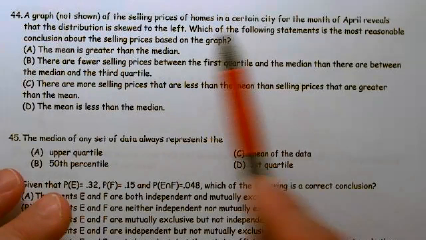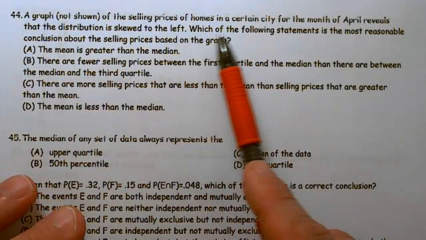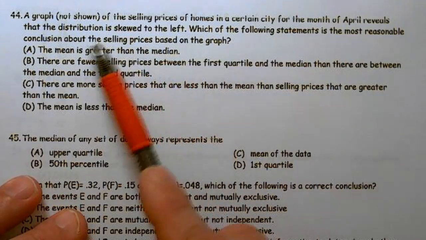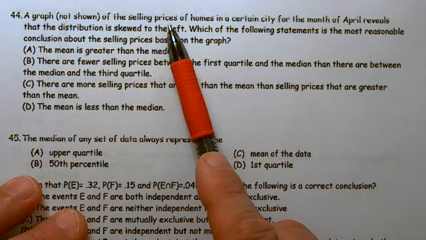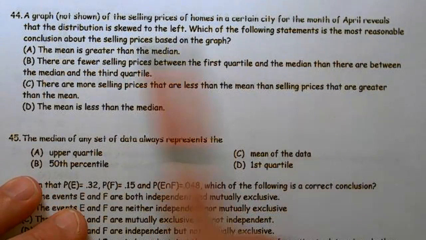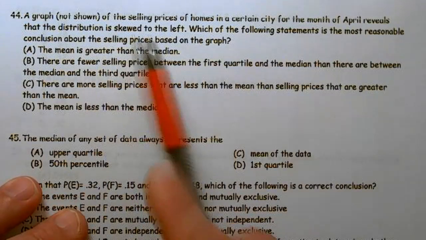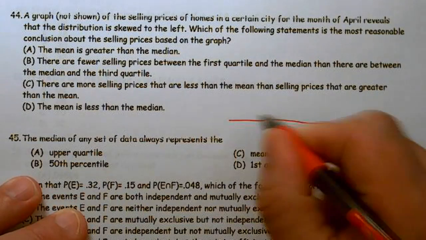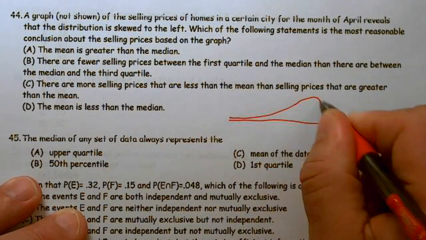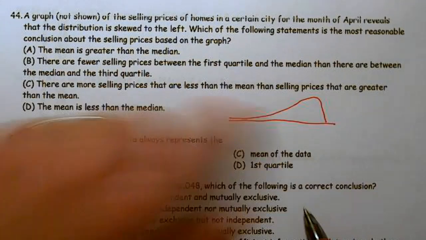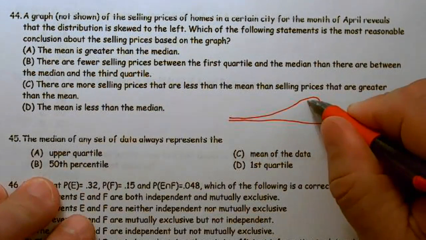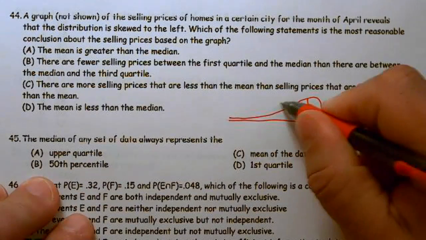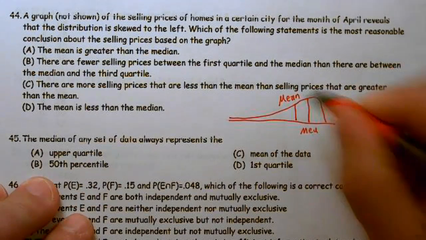Okay, a graph not shown of the selling prices of homes in a certain city for the month of April. And this is number 44. So once again, a graph not shown of the selling prices of homes in a certain city for the month of April reveals the distribution is skewed to the left. That means it was stretched to the left. So it's going to look something like this. It's been stretched to the left. And one thing we know is if the median were here, the mean is over here.